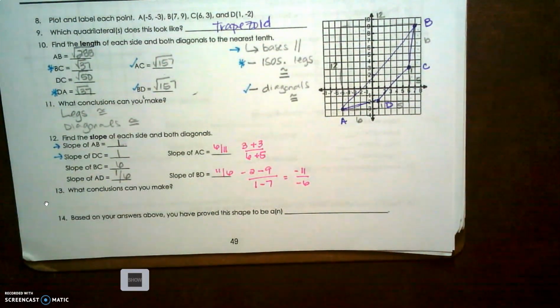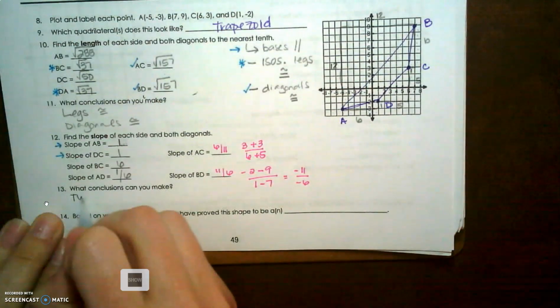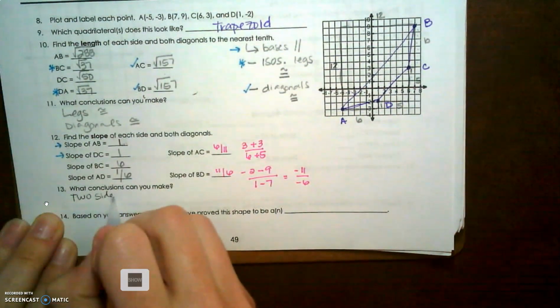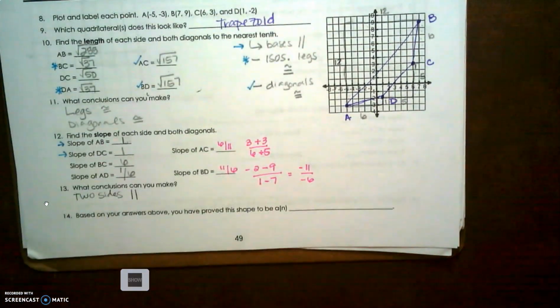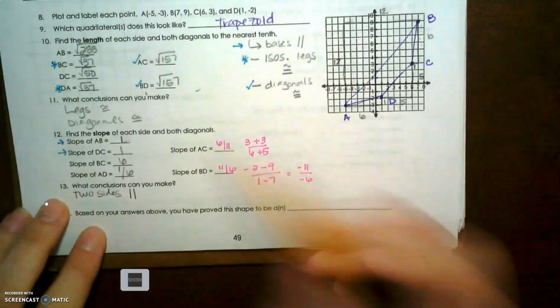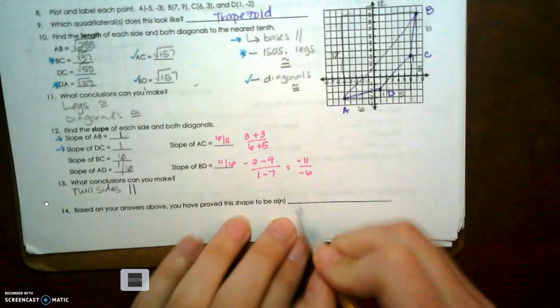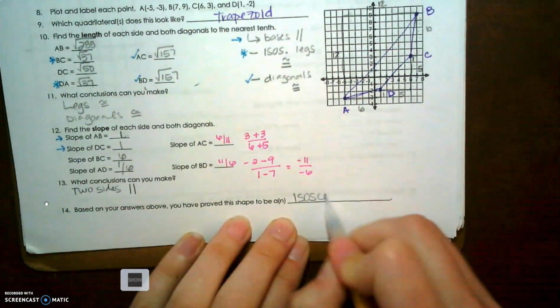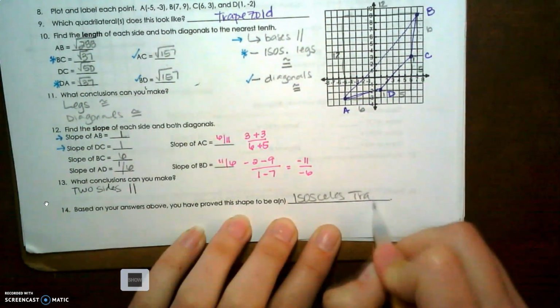They are reciprocals, but remember, to be perpendicular, you have to have opposite reciprocals. So I have two sides parallel. So what have we proven? We've proven it is a trapezoid, but with those equal legs, we've proven it's an isosceles trapezoid.